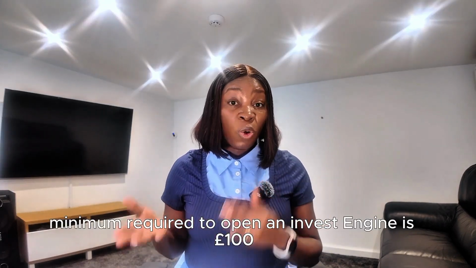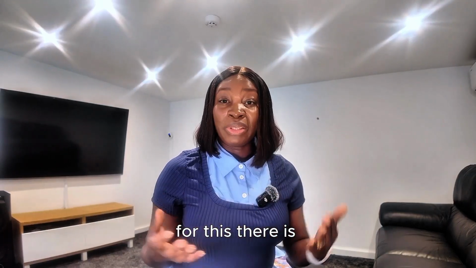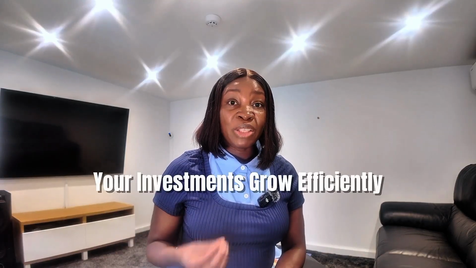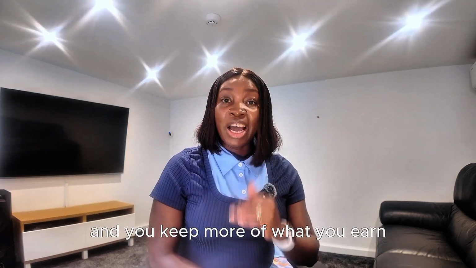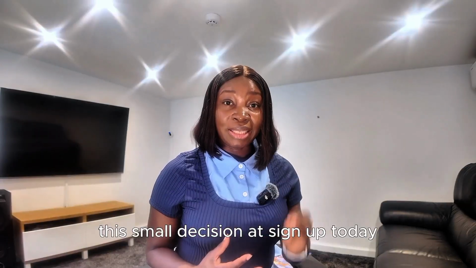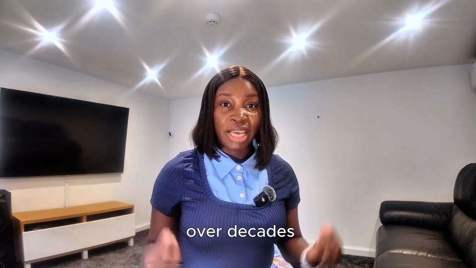The minimum required to open an InvestEngine account is £100. For these, there is no capital gains tax, no dividend tax, no annual reporting. Your investments grow efficiently and you keep more of what you earn. This small decision at sign up today will make a massive difference over decades.